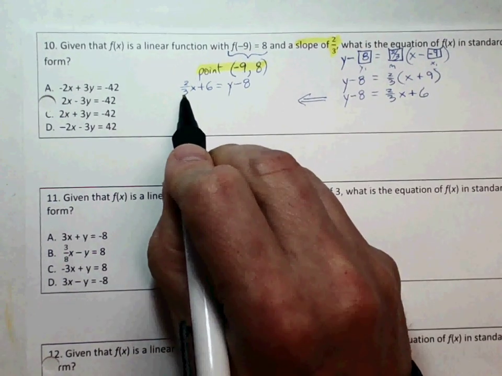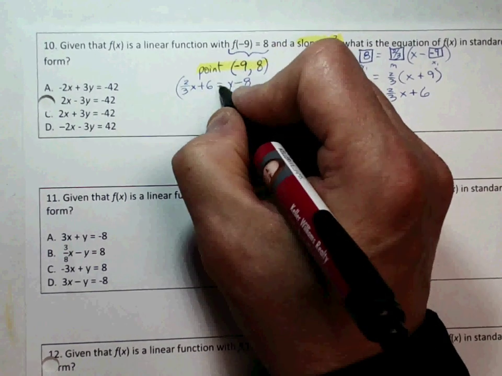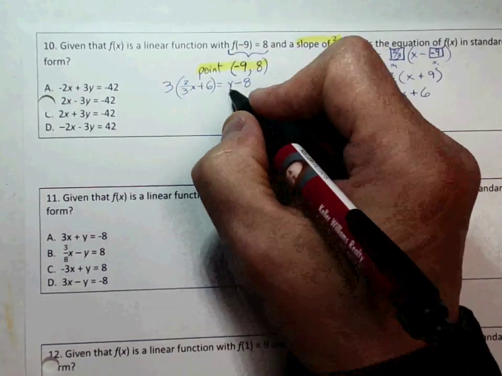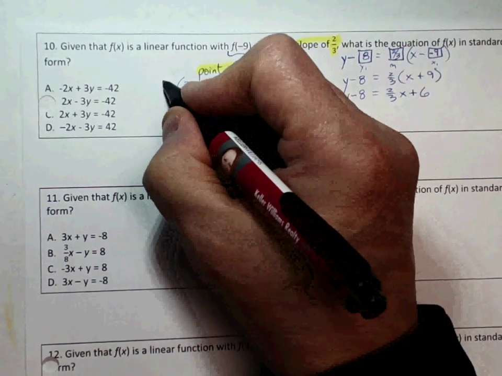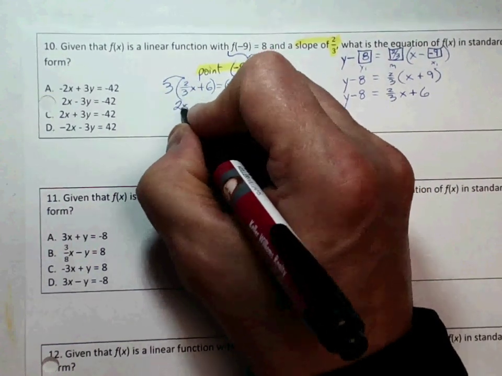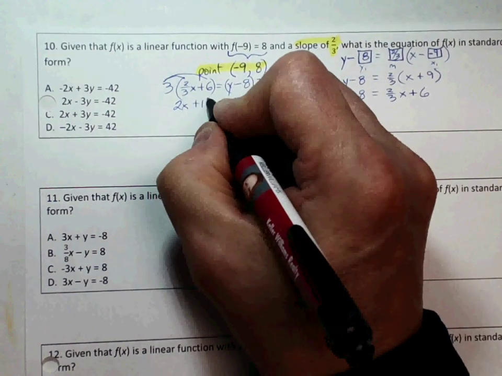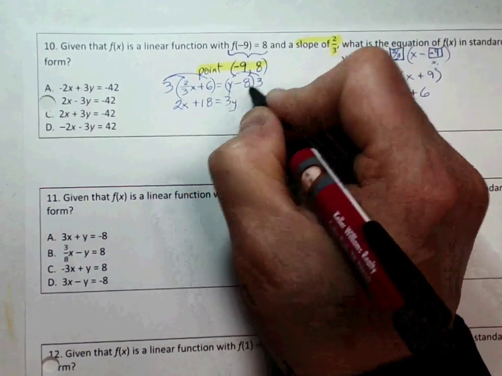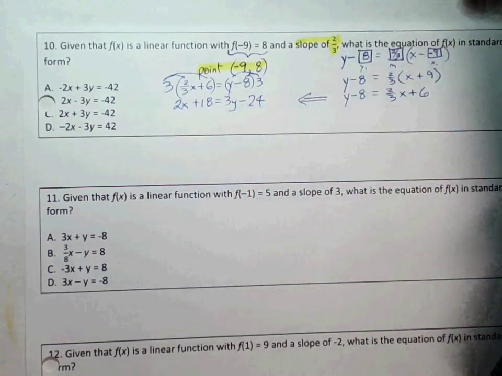So how do I get rid of a denominator of 3? I'm going to multiply by 3. And what I do to one side, I'm going to do to the other. So when I do 3 times 2/3, that gives me 2 in front of the x. When I do 3 times 6, that gives me 18. When I do 3 times y, I get 3y. And when I do 3 times a negative 8, I get negative 24. Right?